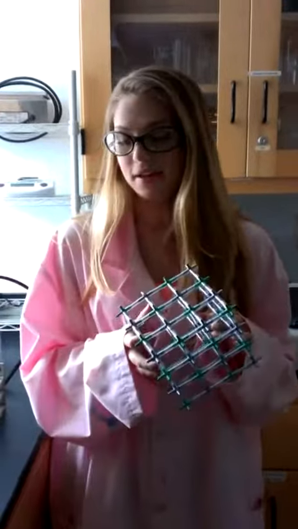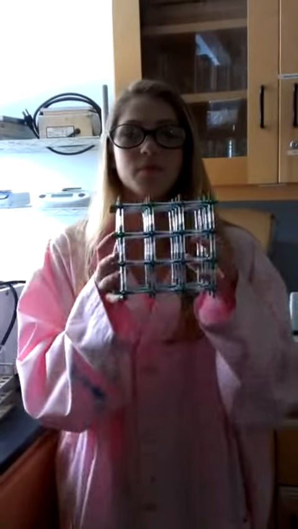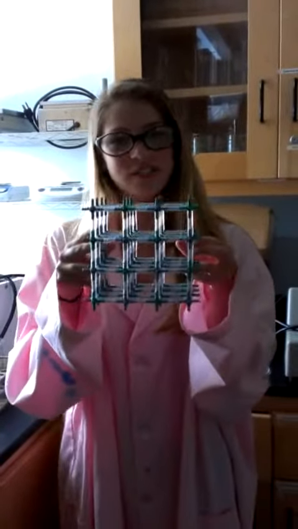Properties about ionic compounds. They're usually solids at room temperature. They're very brittle, and most salts are ionic compounds, and they have very high boiling points and high melting points. And most of them form this crystal lattice structure that you see here.